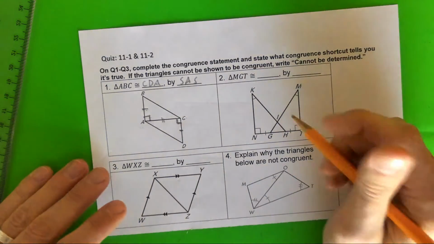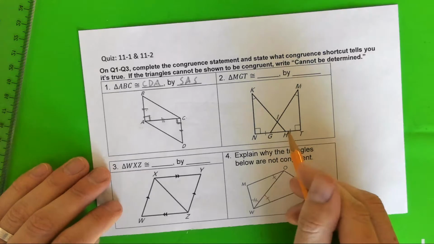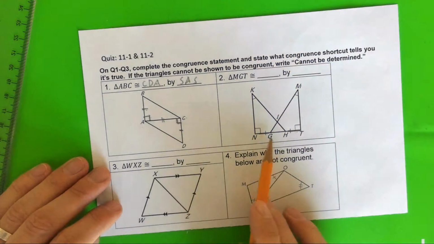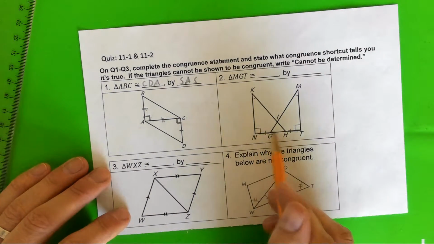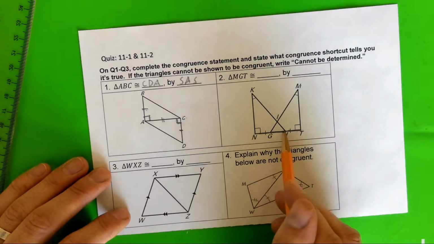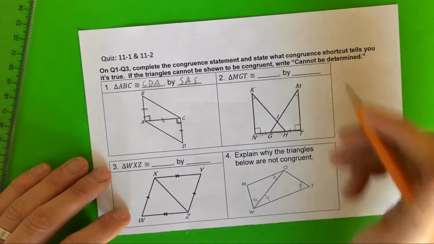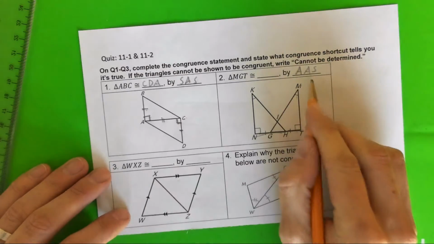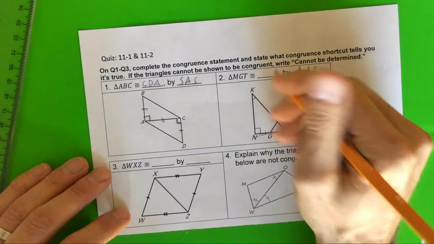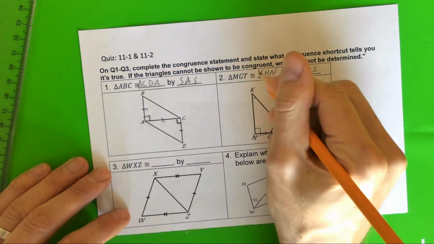Triangle MGT. So MGT is this triangle here. So I know that TH and NG right here are congruent. So that means, if you add the same amount GH onto each one, then TG and NH would have to be congruent as well. So we've got an angle, and then a side that corresponds. Or side, angle, angle. That's the same. So MGT corresponds to KHN in that order. And really I should put triangle here. Triangle KHN.